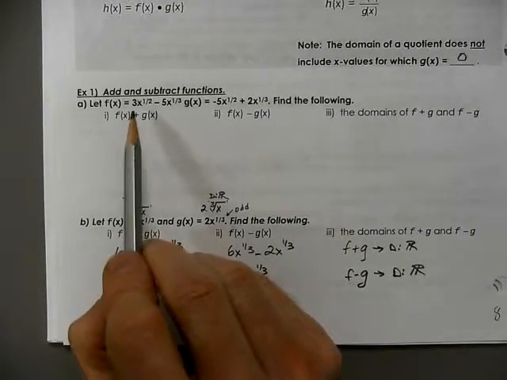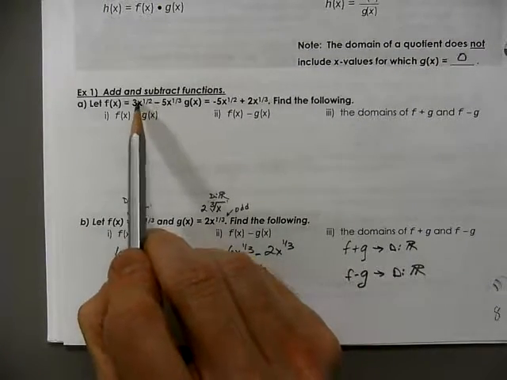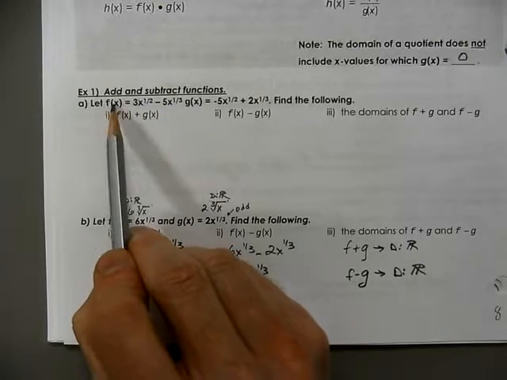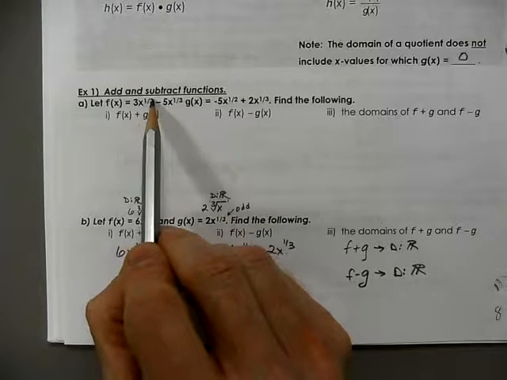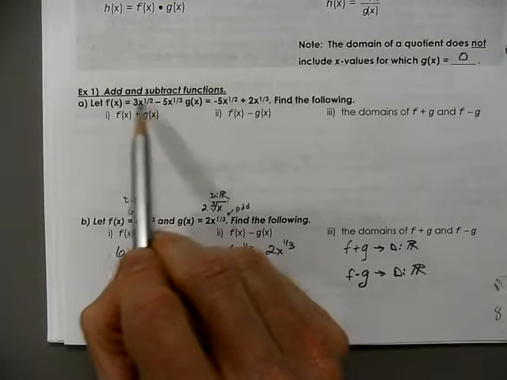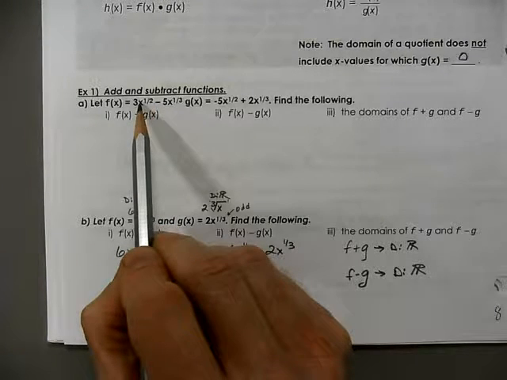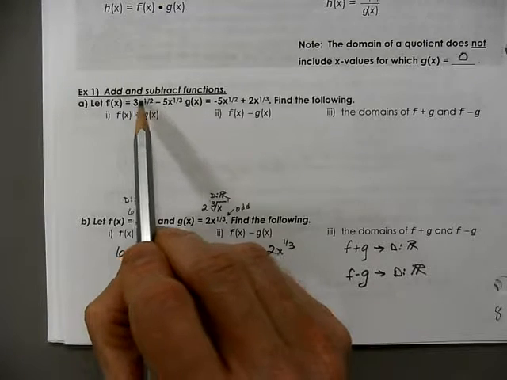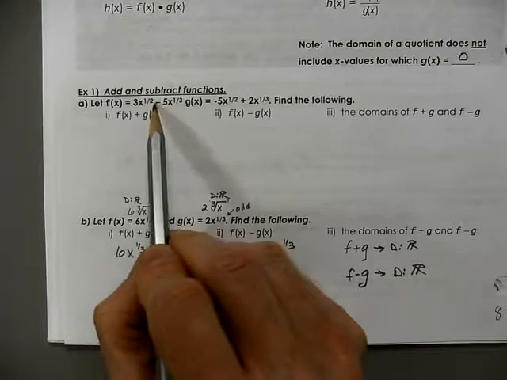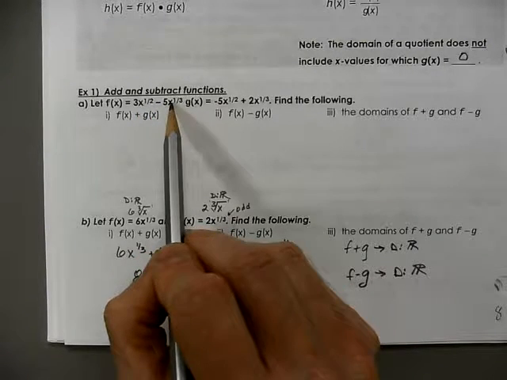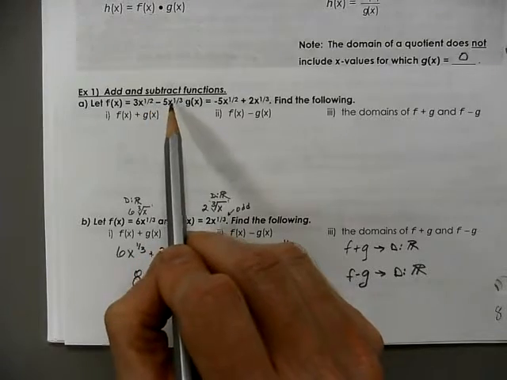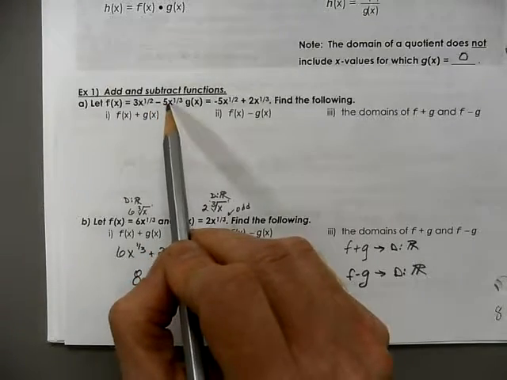Let's look up here. When we look at the parent function, this f of x, x to the 1/2 power, what type of radical is that? That's a square root, 3 square root of x. And this is minus 5 cube root of x. So the cube root we said was all real numbers.